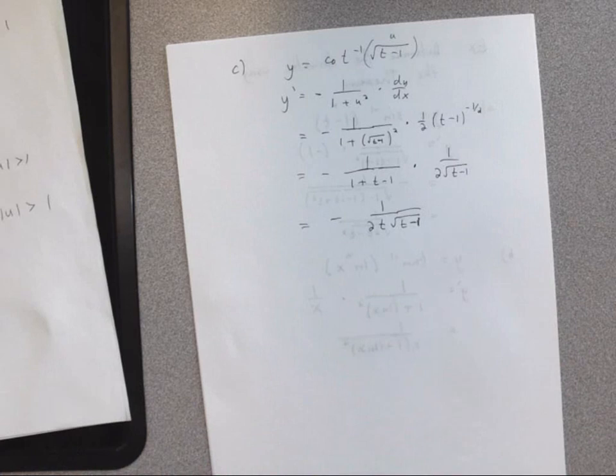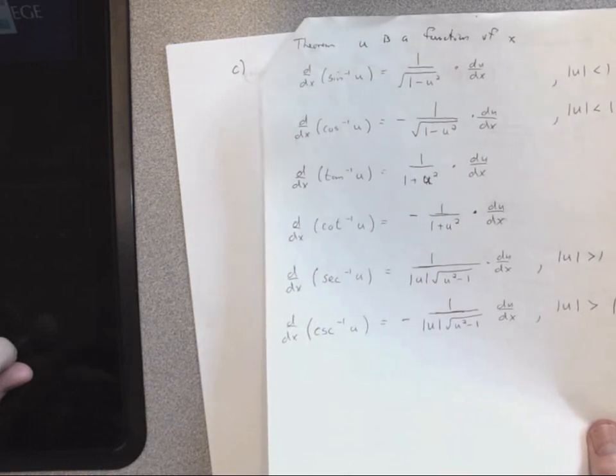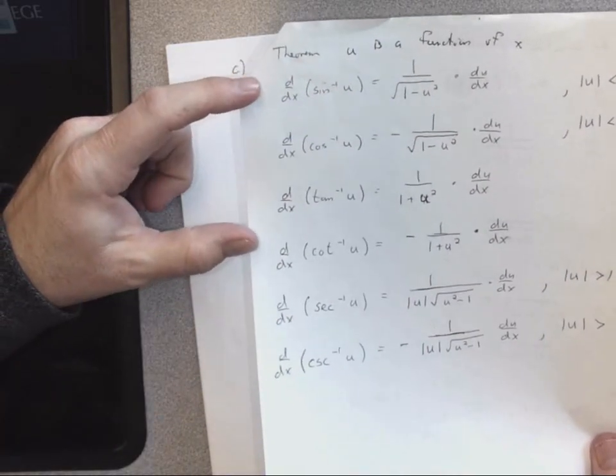Not a very big section when it comes to finding the derivatives. Really, the idea is these are the derivatives that we care about. Can we remember these right here? And can we use them if I give you the formula?